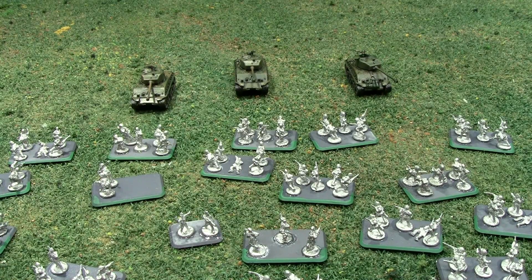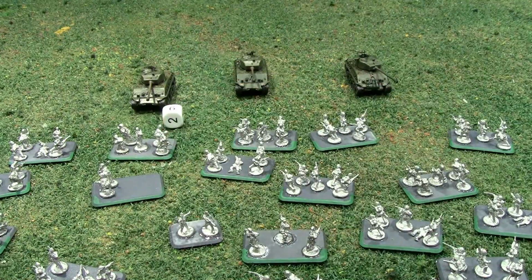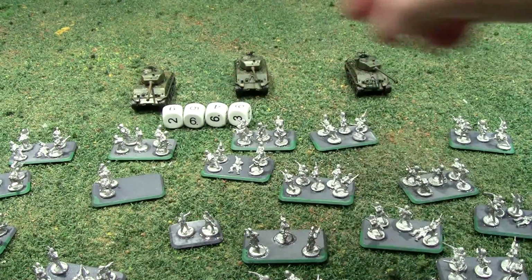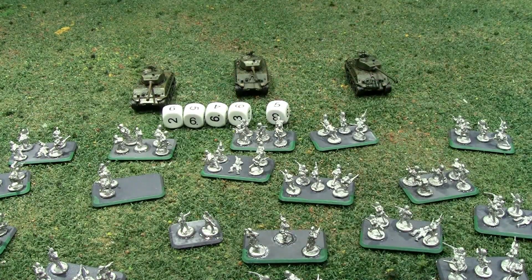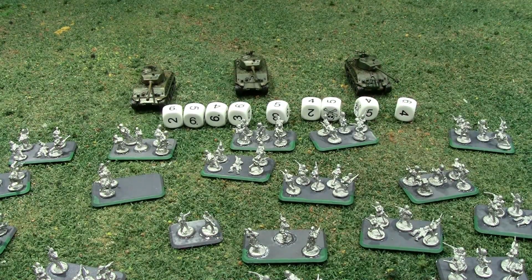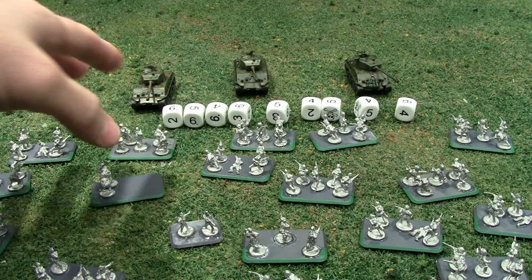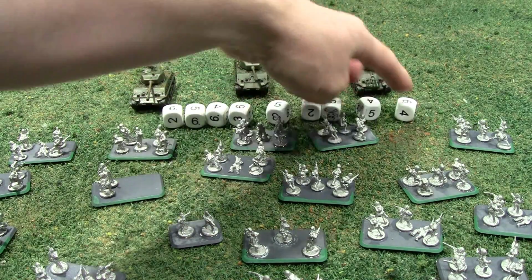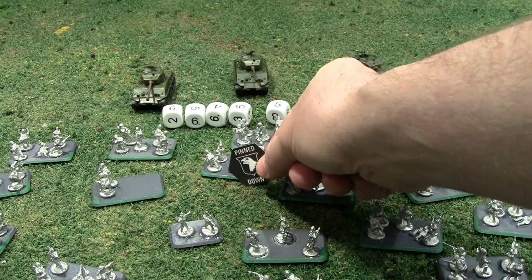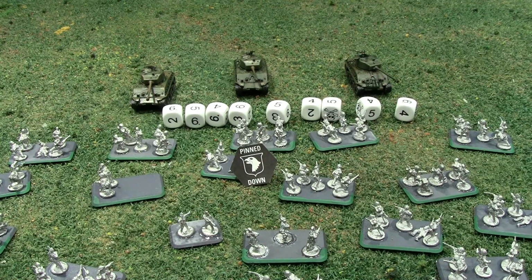Those are 1, 2, and 1. And that's it. That's how many times I hit with those 15 dice. Did pretty good. So I hit 1, 2, 3, 4, 5, 6, 7, 8, 9 times. So these guys, I did what I needed. I have pinned them. Woohoo! No, I did not pin them.